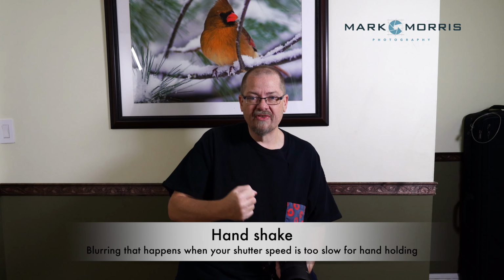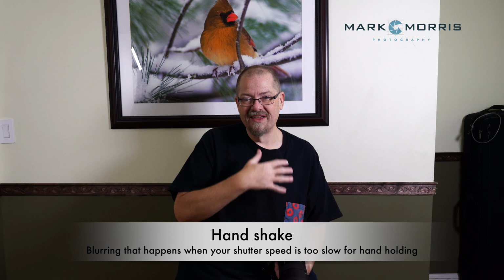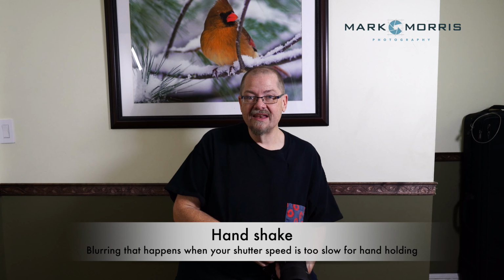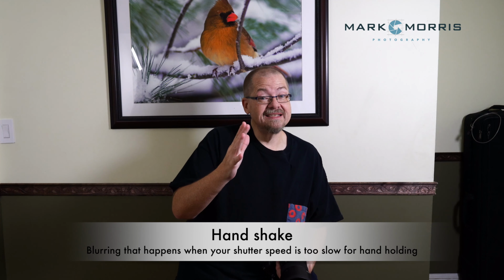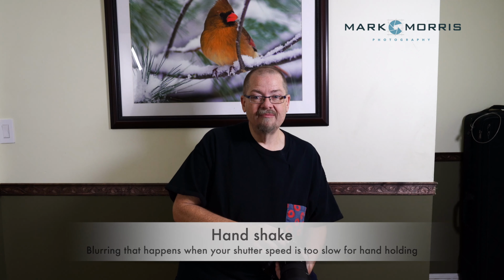If you have super steady hands and you didn't drink any coffee and your heartbeat isn't going, then you may be able to get away with a slightly slower shutter speed than if you are all excited, you just ran up a hill and your heart's pounding a little bit and you're excited because you see a bald eagle and you're getting ready to shoot it or whatever. And so it all depends on a whole bunch of variables.